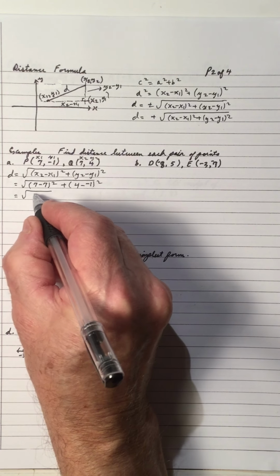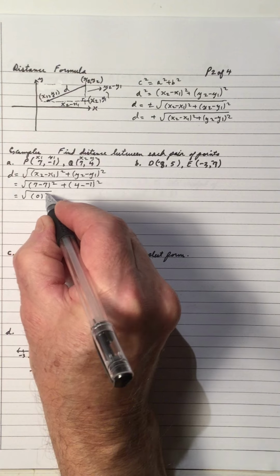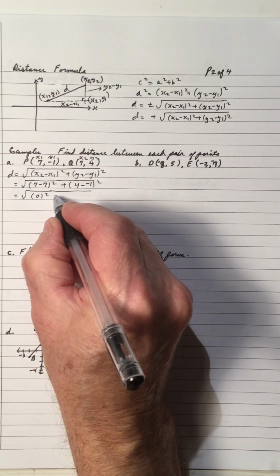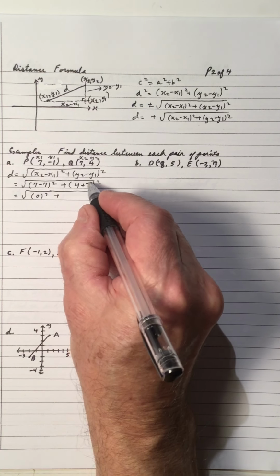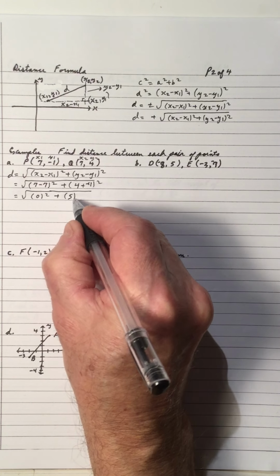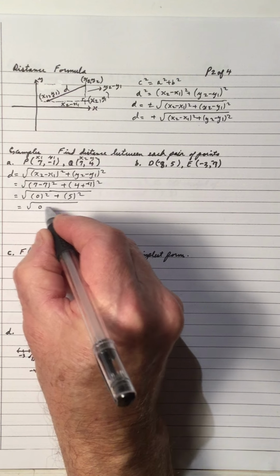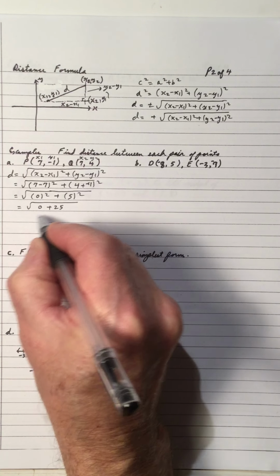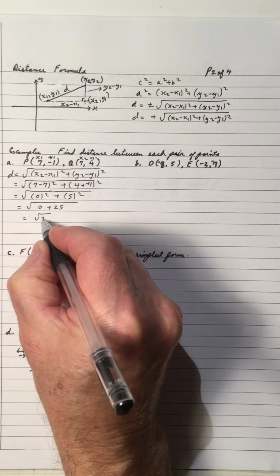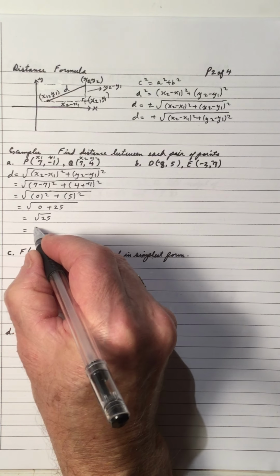And we work out the bracket first. We get a 0 squared. We work out the bracket. Double negative is a positive, so that's a 5 squared. So 0 squared is 0. 5 squared is 25. That adds up to 25. The square root of 25 is 5.